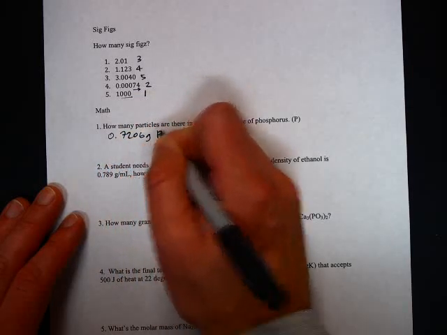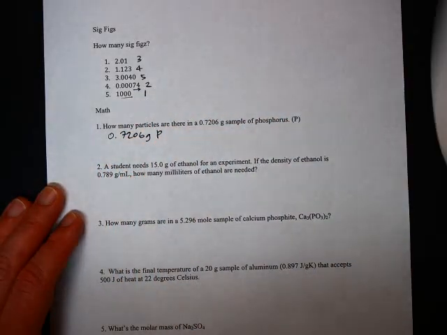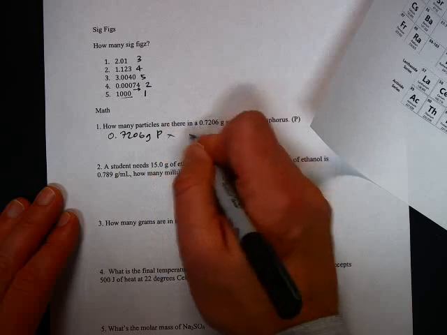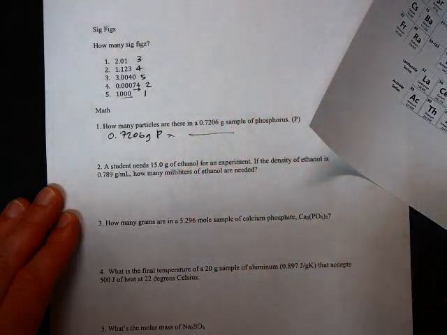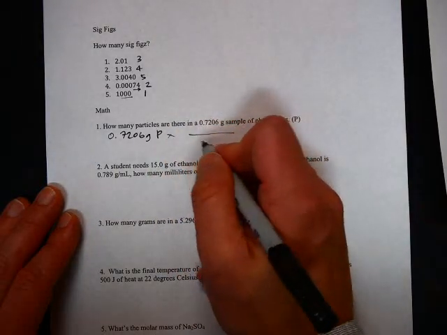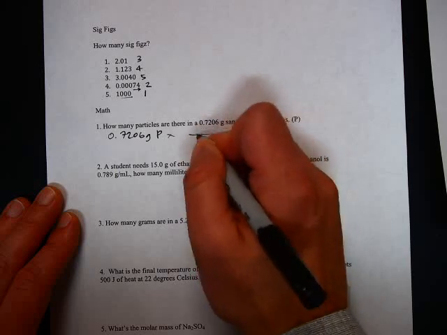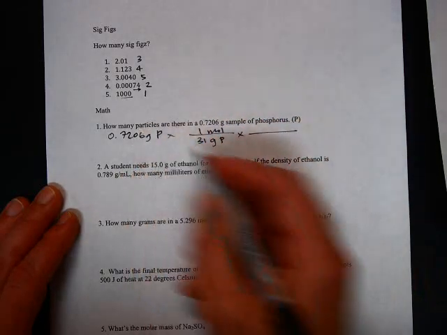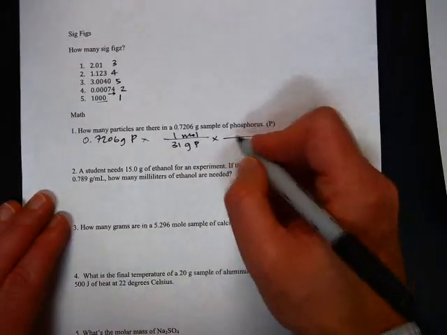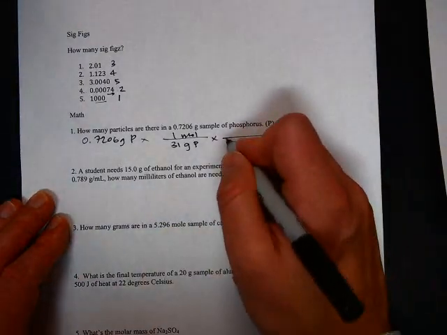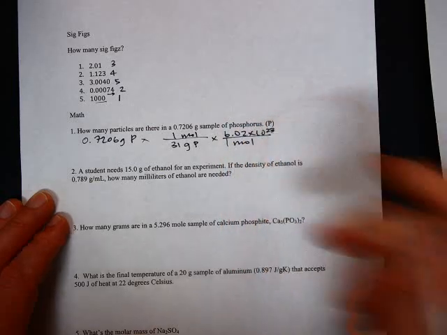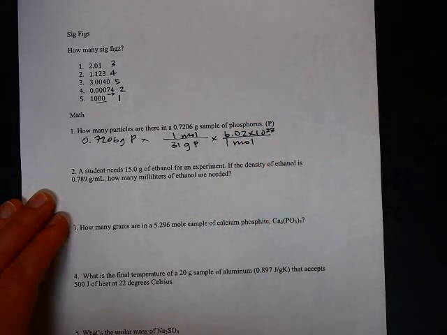0.7206 grams of phosphorus. The molar mass of phosphorus is 30.974, so we'll call it 31. So 31 grams goes down there, 1 mole on top. We want our answer, though, in number of things, particles. So we use that 1 mole equals 6.02 times 10 to the 23rd of something. Then you multiply them together.